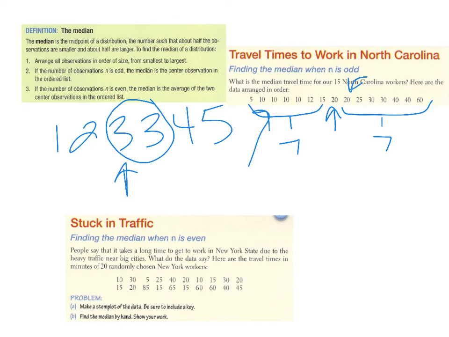Okay. As for the even set, down here at the bottom, we have a set of North Carolina workers. This time I've got 20 workers here, and it's, again, looking at the travel time in minutes of these randomly chosen 20 workers. The first thing it asks us to do is make a stem plot of the data and to be sure that we include a key.